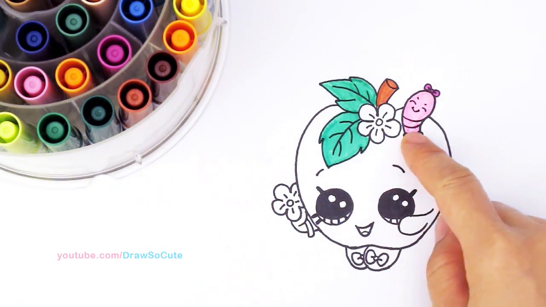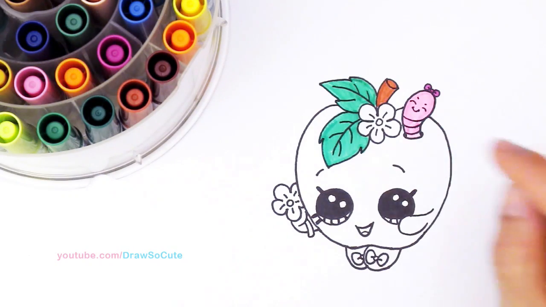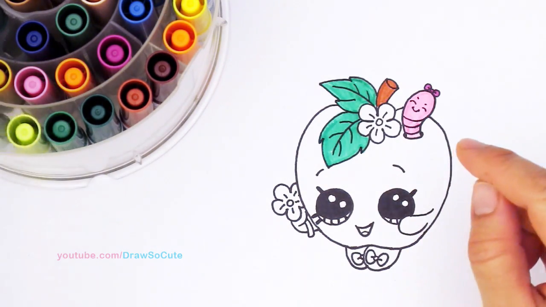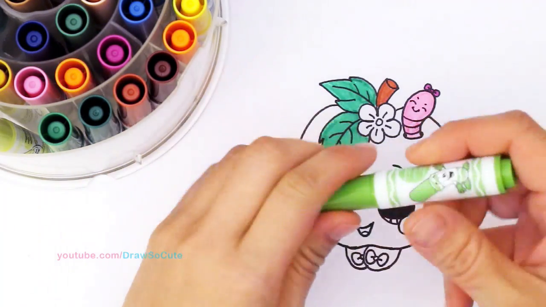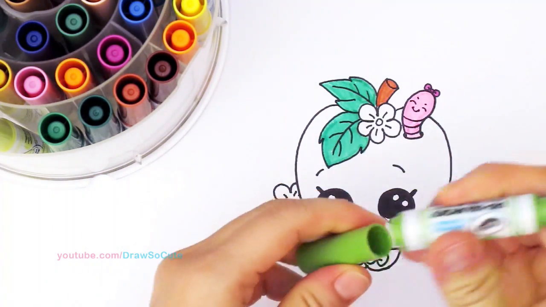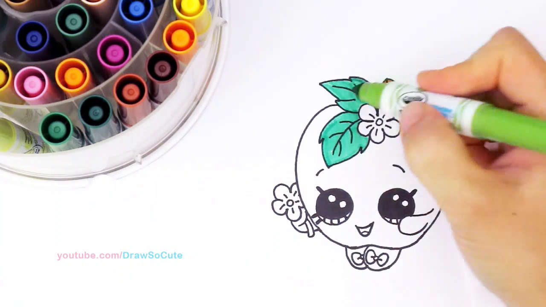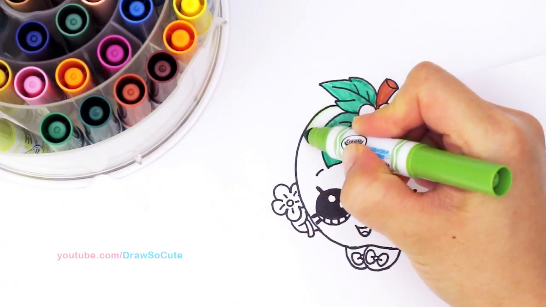And so for the apple, let's do the apple. For the apple, I'm using my favorite color, and this is called grasshopper green. It's kind of like a moss green, and I'm just going to outline it once again.